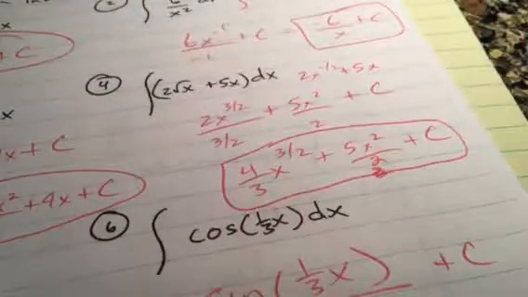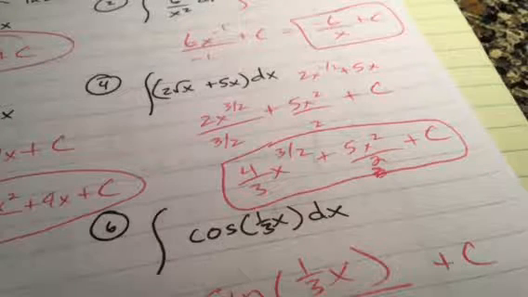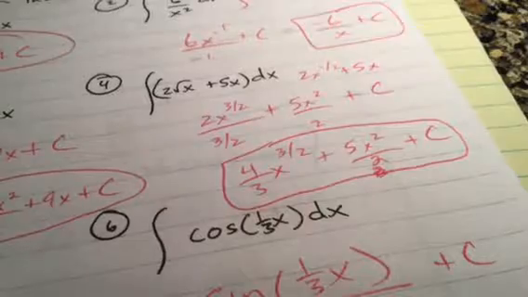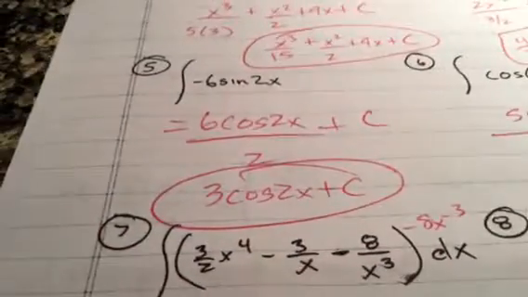Square root of x is x to the 1/2 power. 1 power up is 3/2, then divide by 3/2. To divide by 3/2 is to multiply by 2/3. We know that. It's just some algebra.